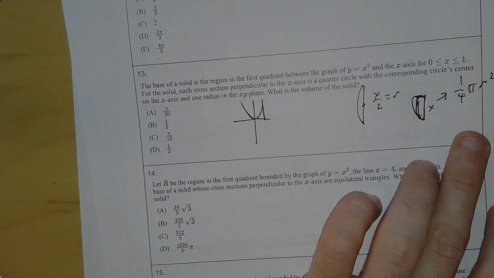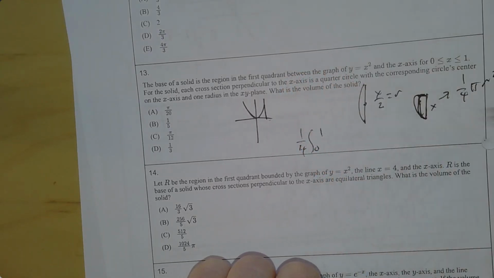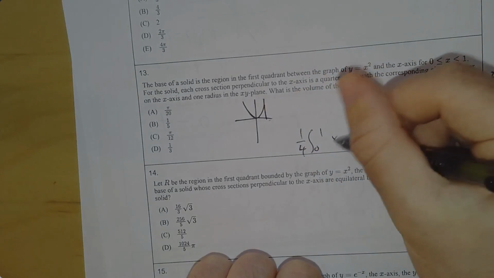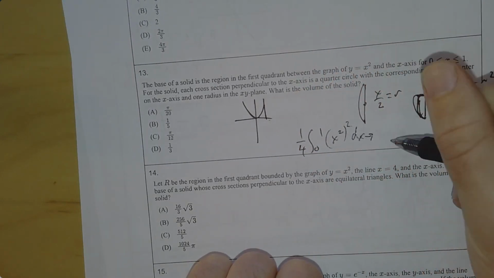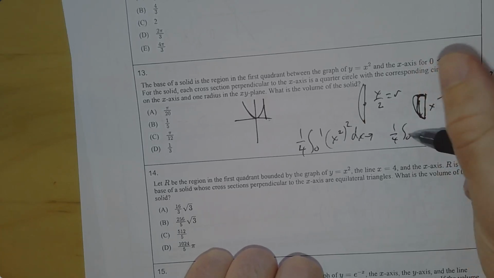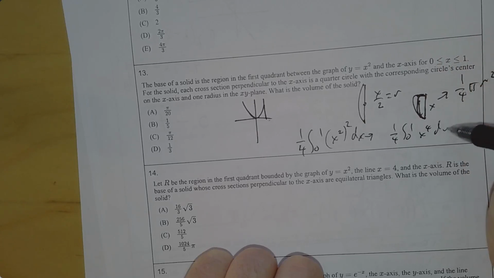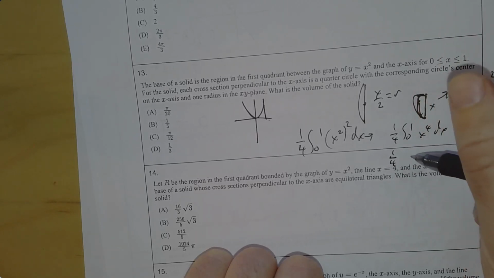So it's going to be 1/4 times the integral from 0 to 1 of x squared squared dx. So this becomes 1/4 times the integral from 0 to 1 of x to the 4th dx, which becomes 1/4 times x to the 5th over 5, from 0 to 1.